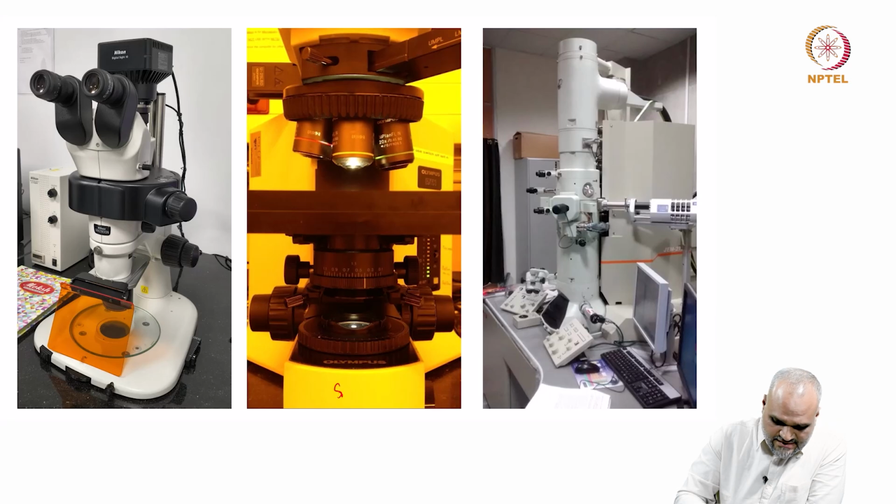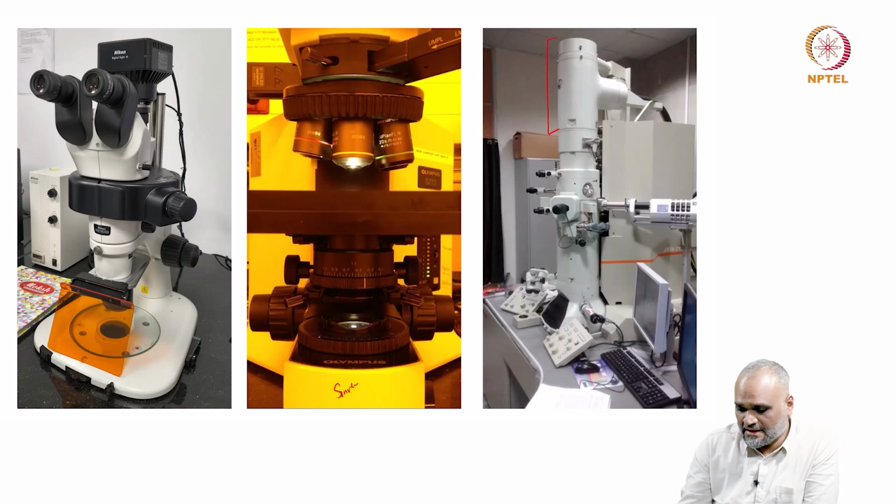So, I have a source here and I have a source here. I have the specimen stage here and I have a specimen stage here. I have objective lenses here and I have objective lens somewhere in this region. I have a condenser lens in front of the source. I have a condenser lens system here.